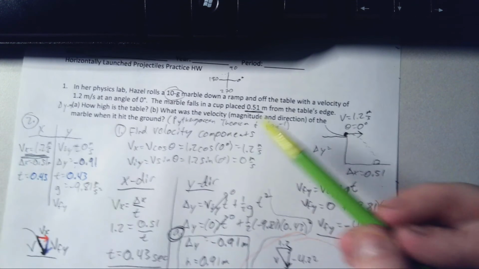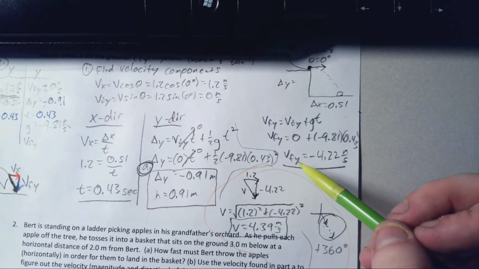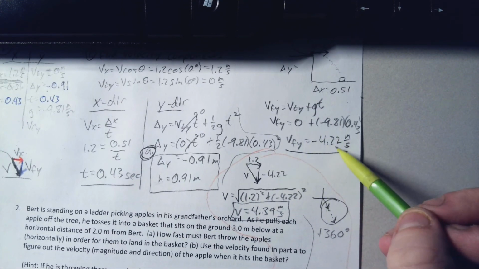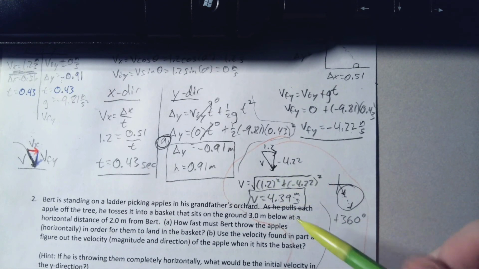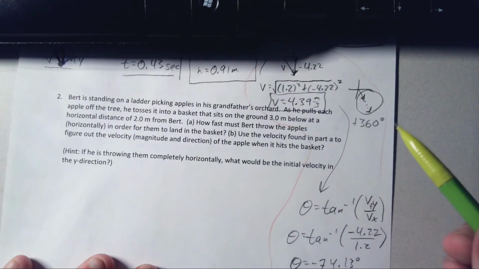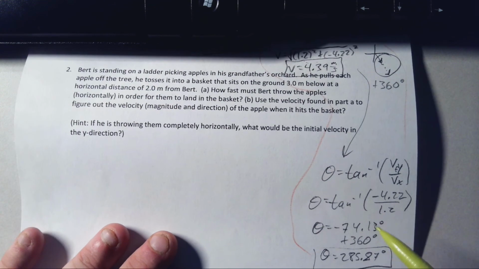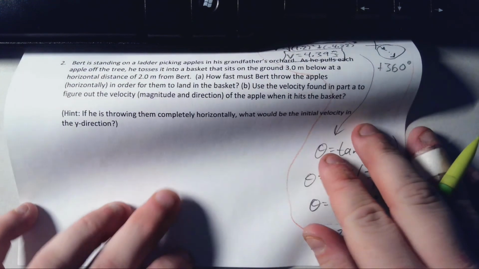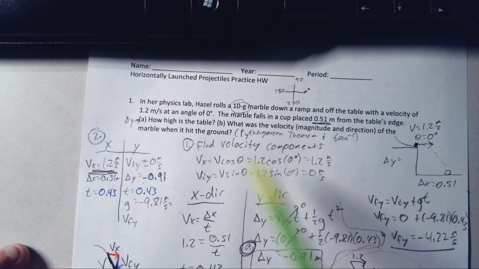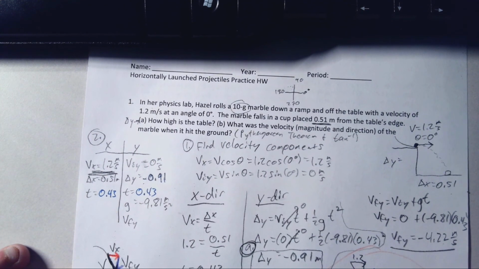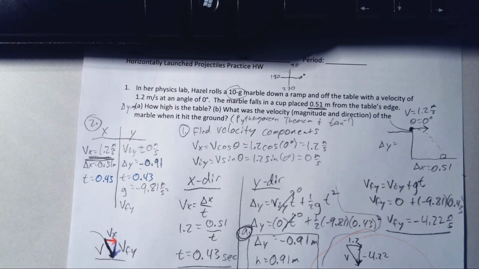Then, to find the magnitude and angle, we had to find the final velocity. We then plugged that into the Pythagorean theorem, find the magnitude, inverse tangent, angle correction, 285.87 degrees. In the future, I'll just always do these somewhere up here to give myself a little bit more room.